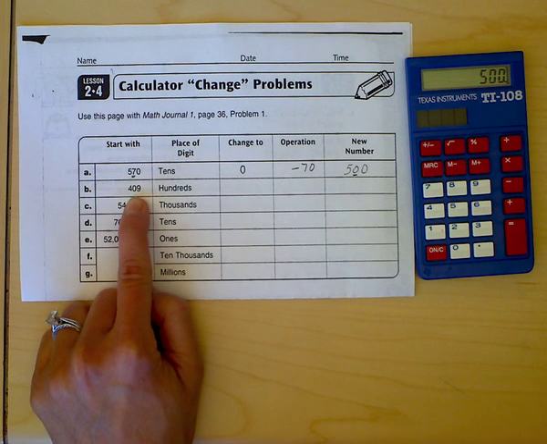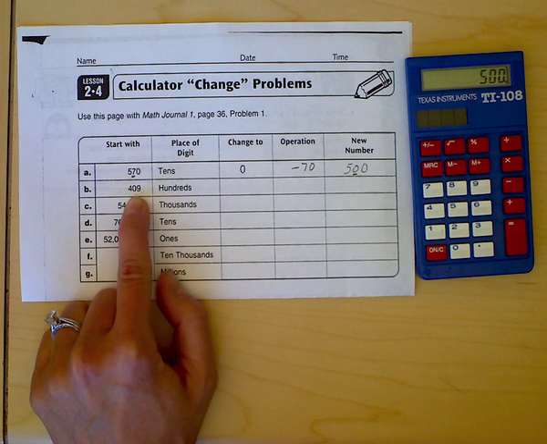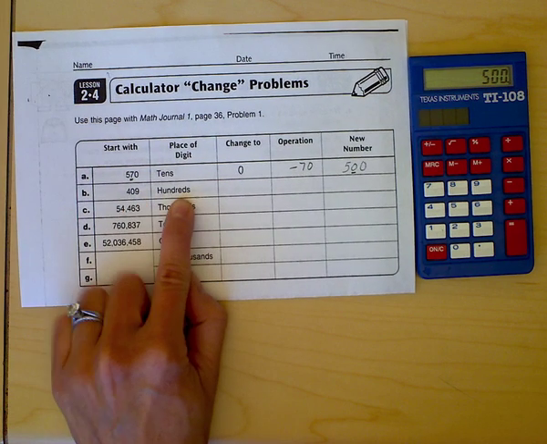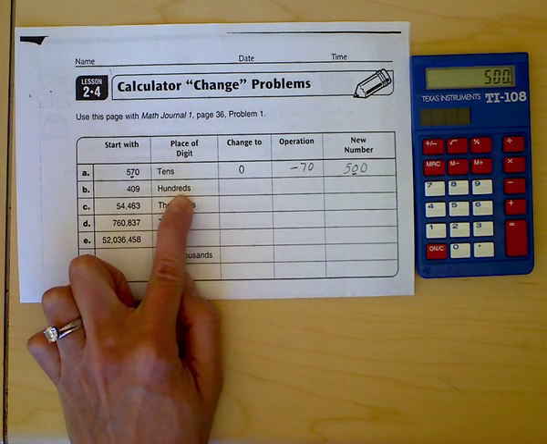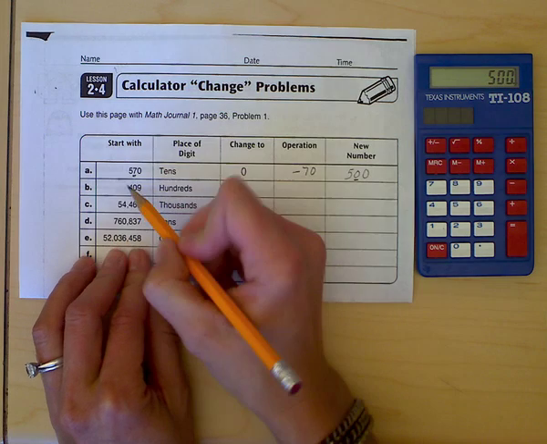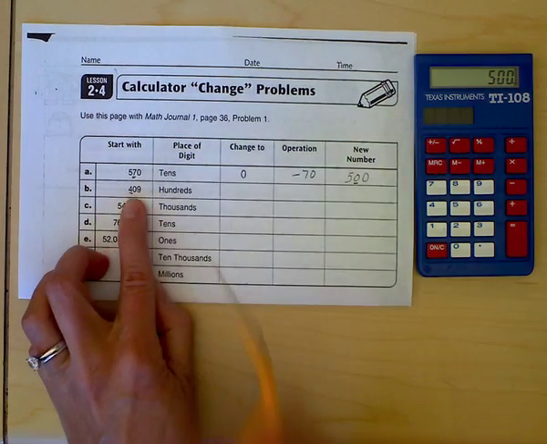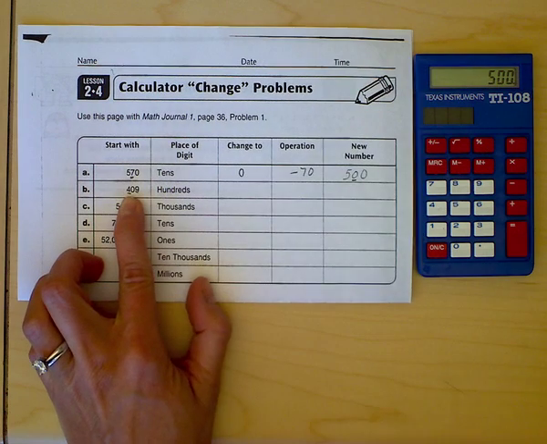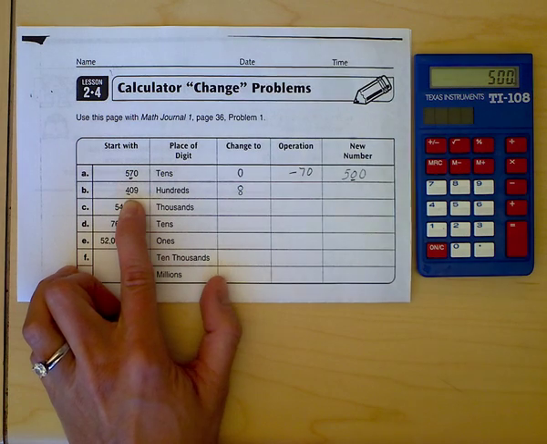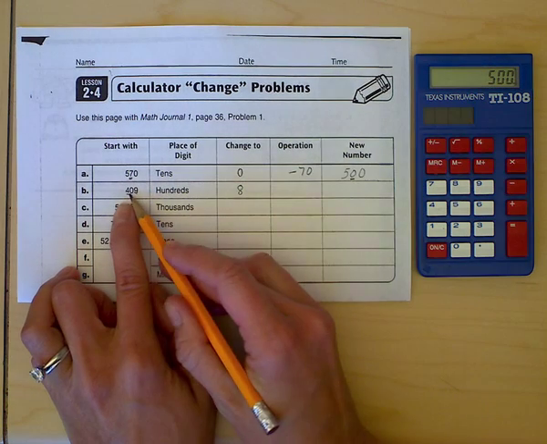Okay, the number is 409. Read the number with me. 409. I'm going to underline the digit that is in my hundreds place. All right, count with me. Ones, tens, hundreds. Very good. I'm going to underline the digit in my hundreds place. I would like to change that digit to an 8. So I'm going to go from a 4 to an 8.